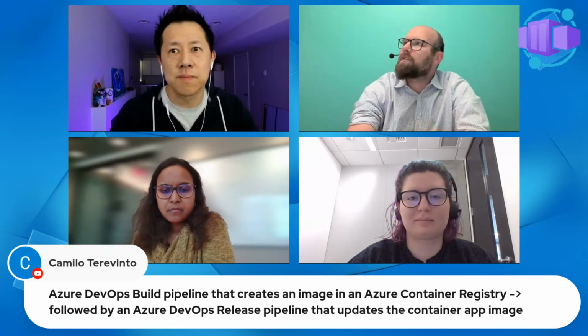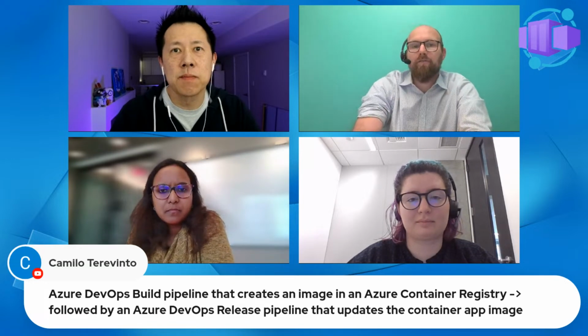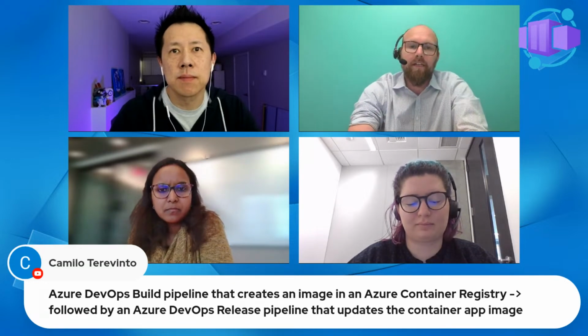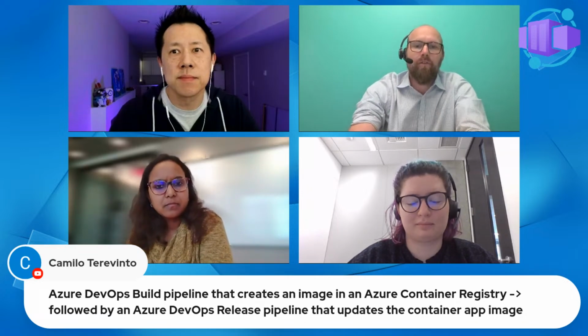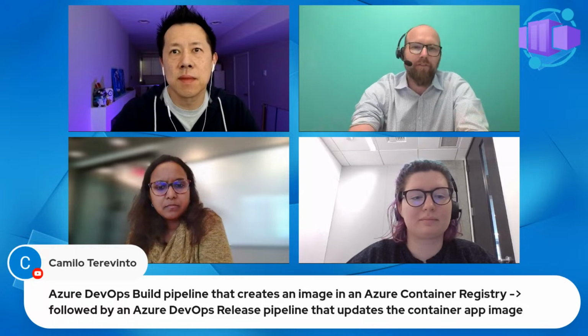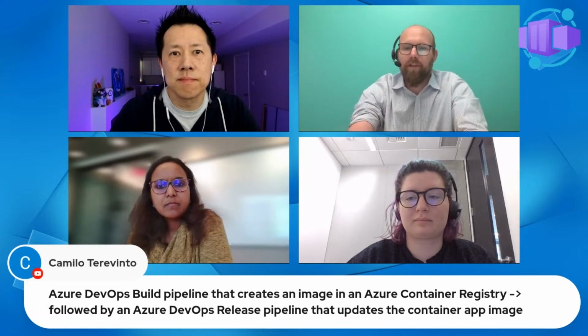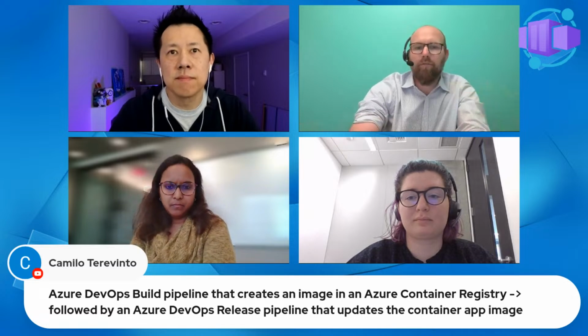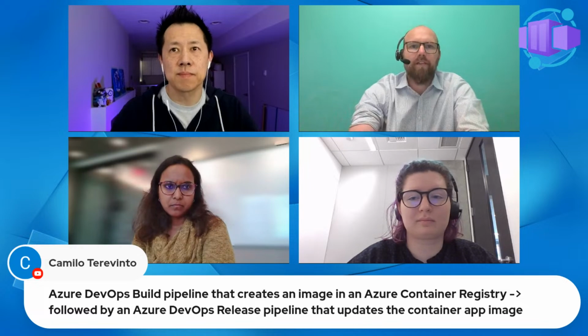Actually, we should say that I didn't show this through this process here, but we also have the same action for ADO. So if you're a user of Azure DevOps, you can essentially utilize this same action, this checkout, build with or without Dockerfile, and then deploy into your container app, just like what I showed here with GitHub today.